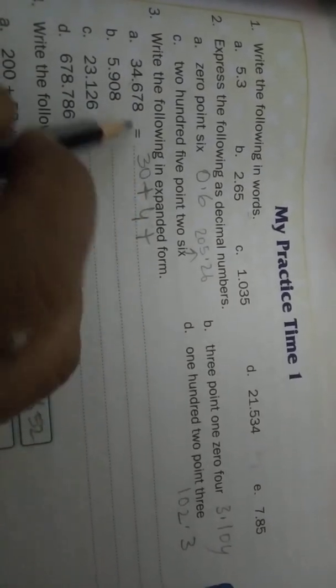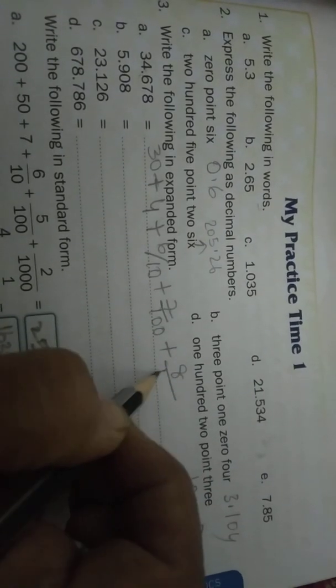Next, write the following in expanded form. Before the decimal point, ones and tens: in the ones place 4 is there, in the tens place 3 is there. So 3 into 10, 30, plus 4 into 1, 4, plus after the decimal point, tenths 6 by 10, plus hundredths 7 by 100, plus 8 by 1000. In this manner, we are expanding the decimal numbers.